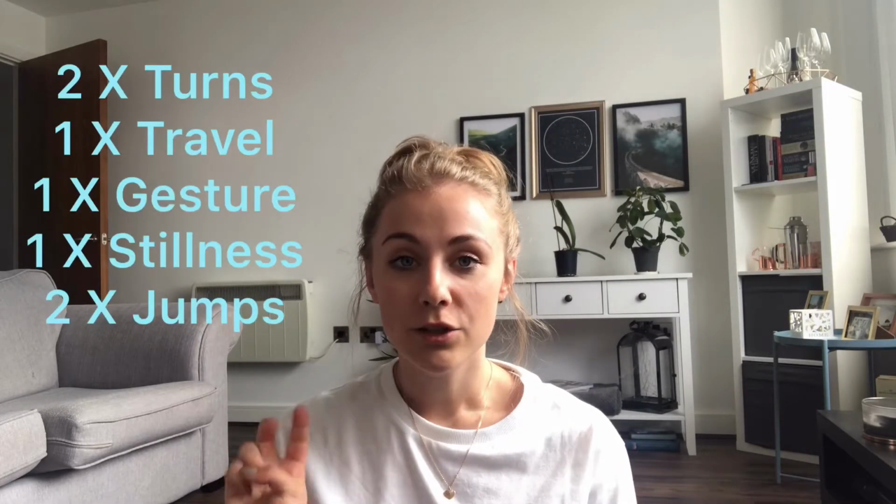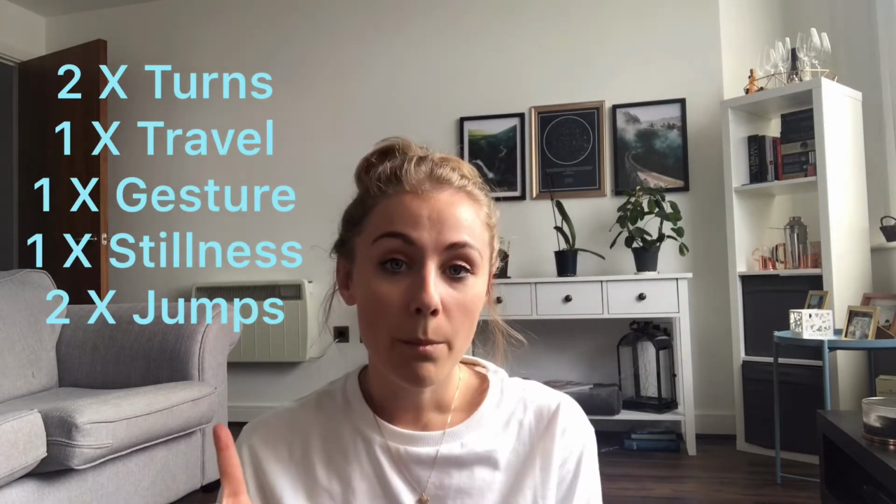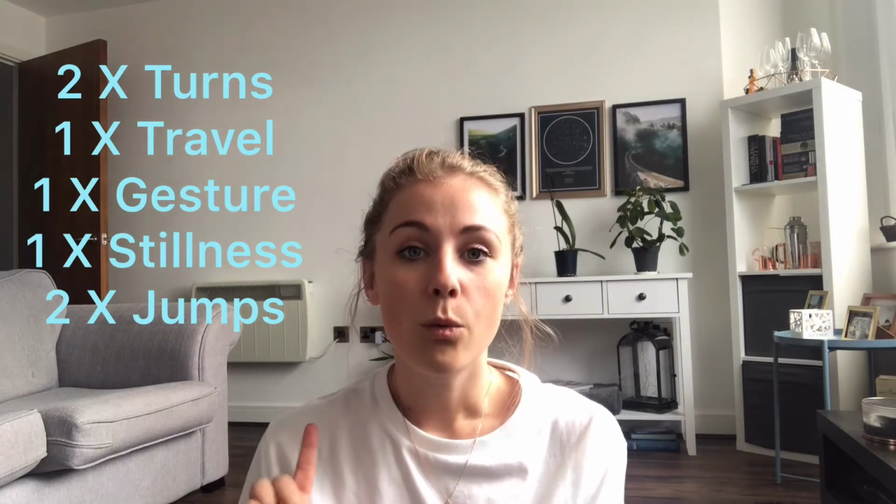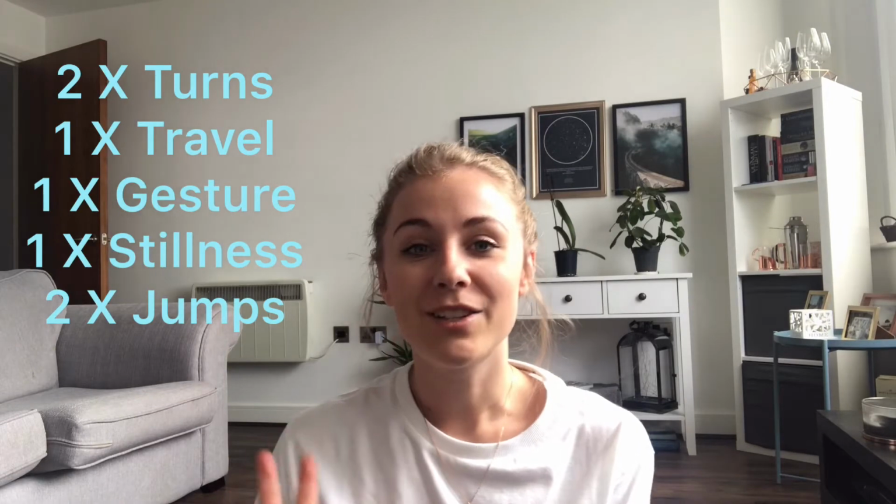Welcome to the second lesson in your dance and choreography series of this unit. Last time we were looking at actions. They were the first of the technical skills, which are the actions you use throughout any dance you do. They're likely to be using the 5 basic body actions, which are jump, travel, turn, gesture and stillness. Your task last time was to create a phrase using 2 turns, 1 moment of travel, 1 gesture, 1 moment of stillness and 2 jumps.